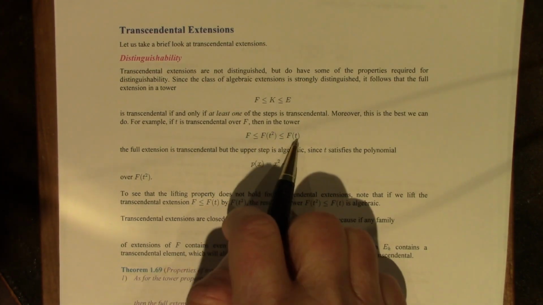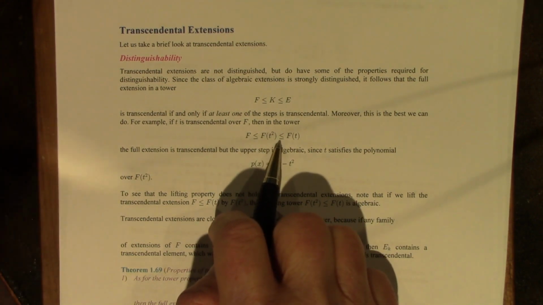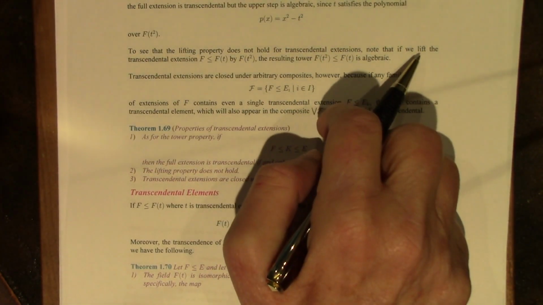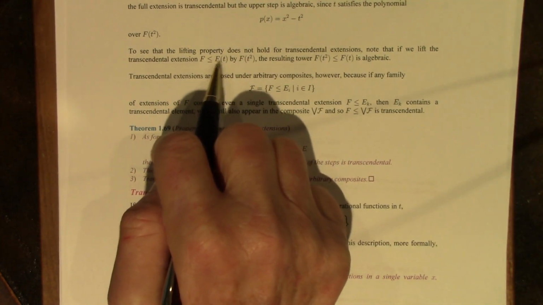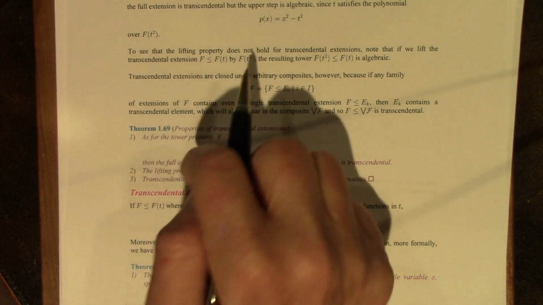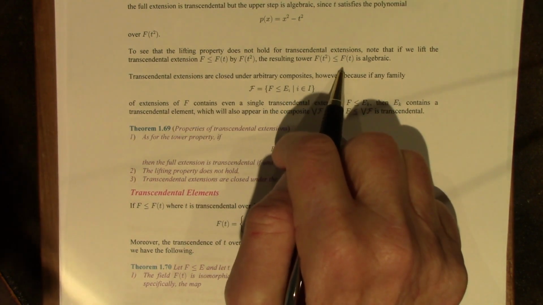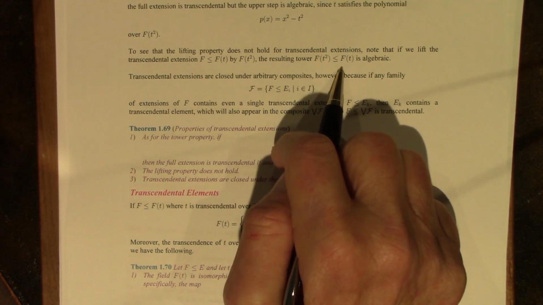So the full extension being transcendental does not force both steps to be transcendental, only at least one step. The lifting property fails. And to see that, all we have to do is take this: if little t again is transcendental, and we lift this extension by f with t squared adjoined, we get this extension, which again is algebraic. So lifting a transcendental extension can result in an algebraic extension.